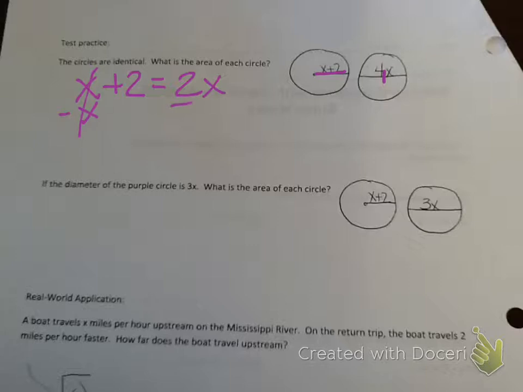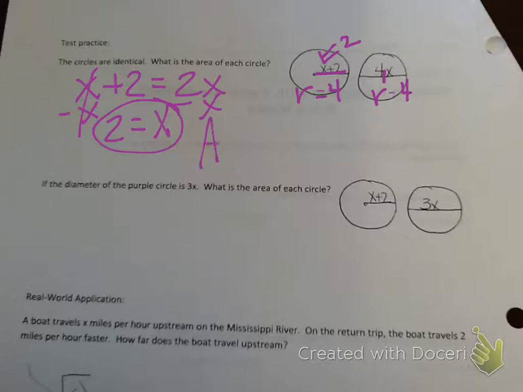So if I subtract x, I get 2 equals x. So if I fill in 2 here, the radius equals 4. And 2x, this radius, would equal 4 as well. So the area is pi times 4 squared. If you have your calculator, you can work that out. If not, you can leave it like that. Or 16 pi if you wanted to.